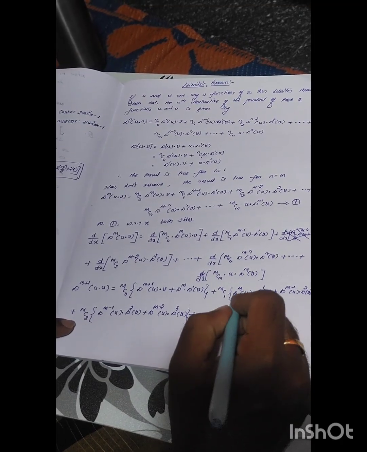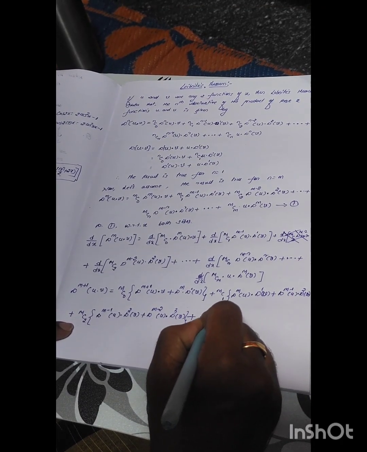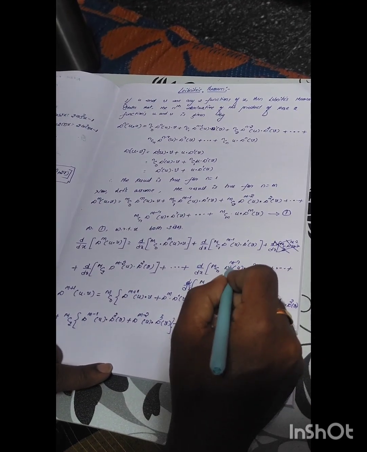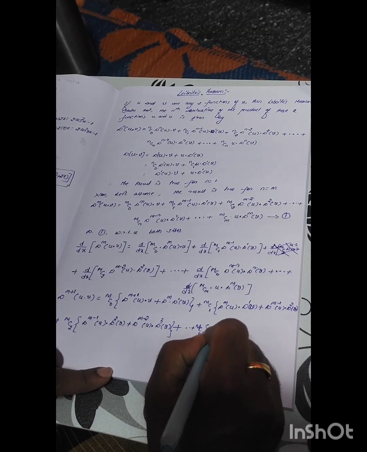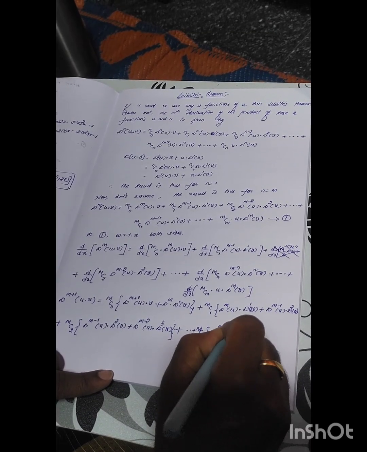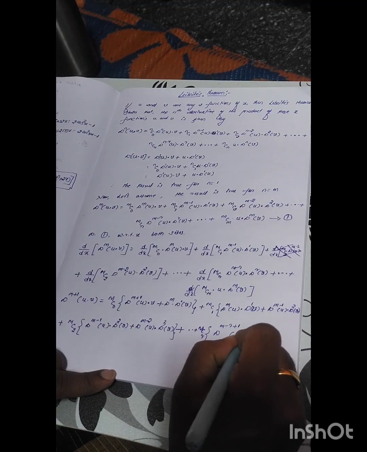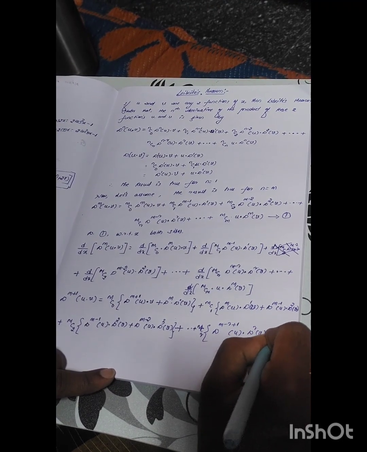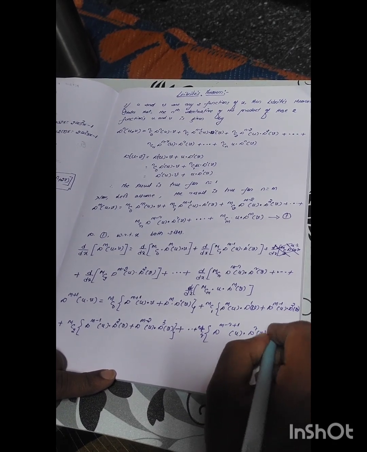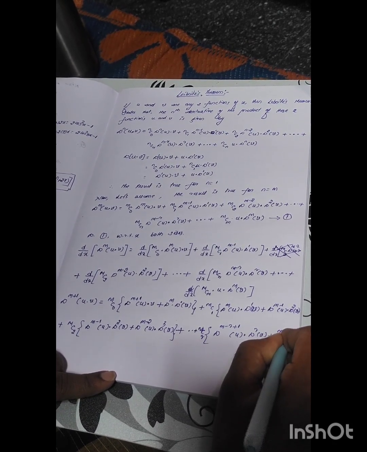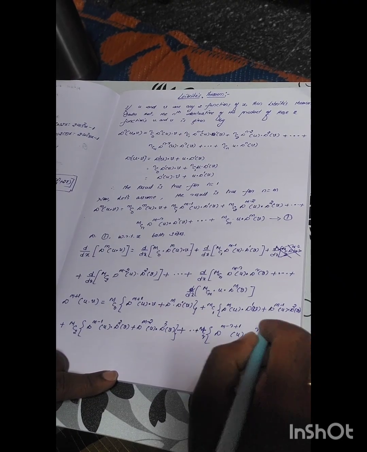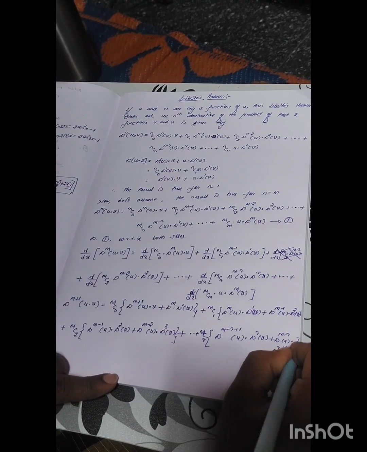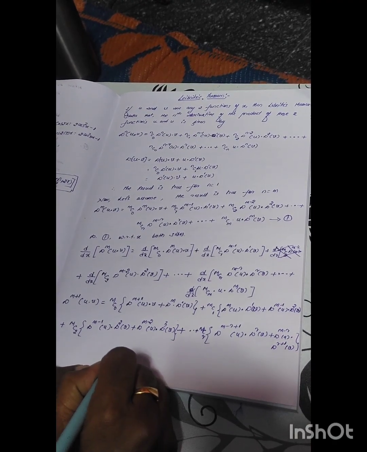So this will become mCr, I am taking outside. Now this will become the (m minus r)th derivative of u, and it will become the (m minus r plus 1)th derivative of u into the rth derivative of v, plus the (m minus r)th derivative of u into the (r plus 1)th derivative of v, right? And so on.